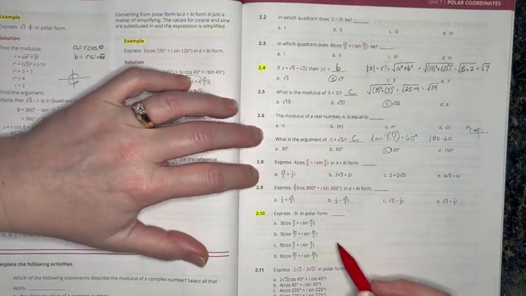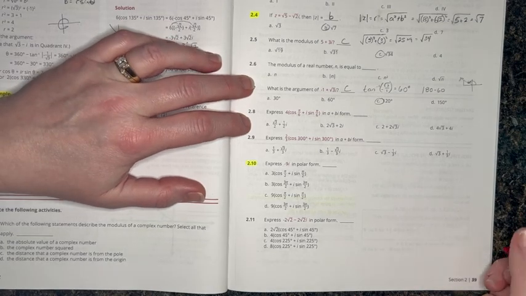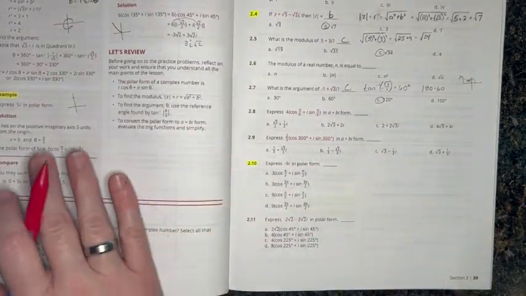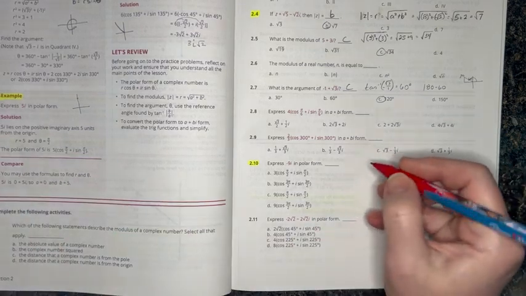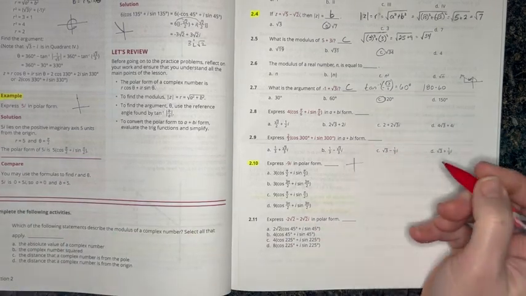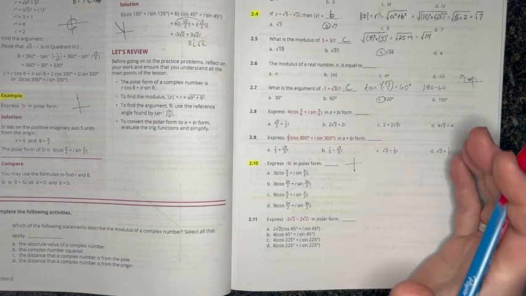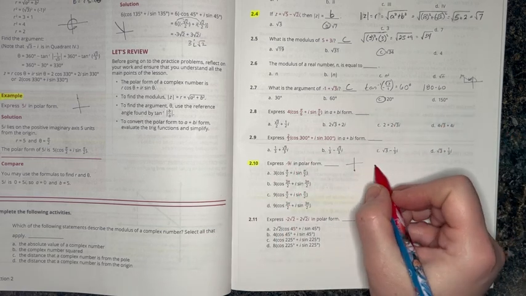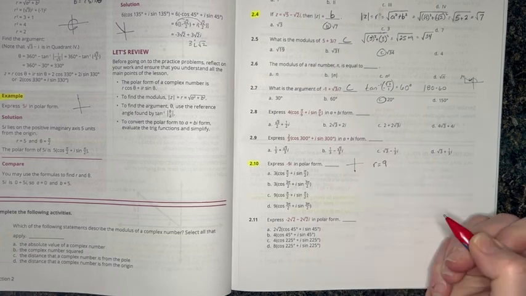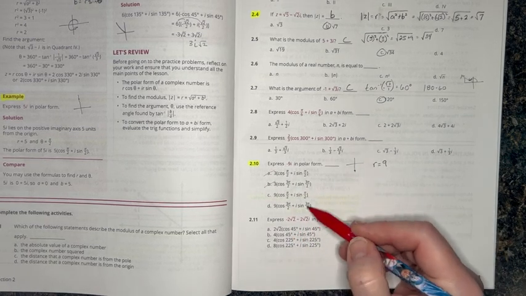All right, let's take a look at number 10. It says here, express -9i in polar form. It's very similar to this example that we did right here. First thing I want to do is look at where -9i is. Well, -9i is going to be way down here. So now we need to go about the rest. The r is going to be 9. So it's definitely not this one or this one. It's going to be one of these two.